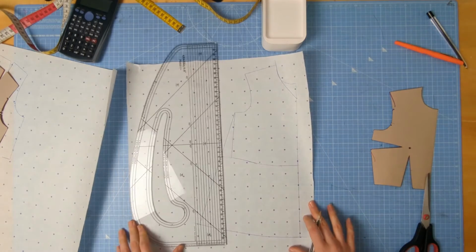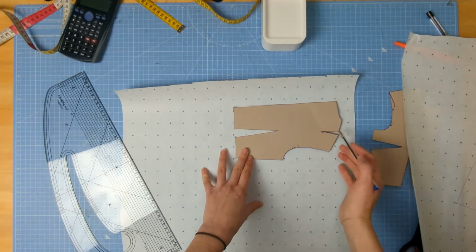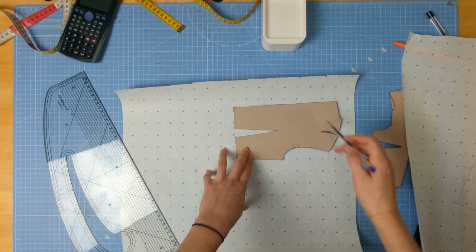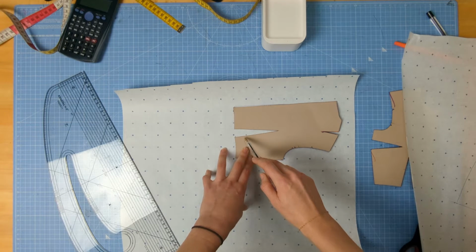Great, now let's have a little think about what we want to do on the back. So here is my back. I'm going to keep my shoulder dart here because the upper section of my bodice, or dress rather, is still fitted, so I need that dart. This dart though, I'm going to convert into fullness.